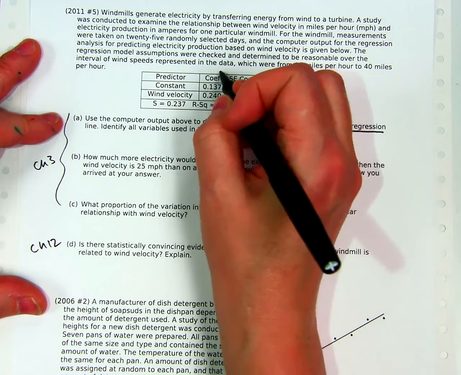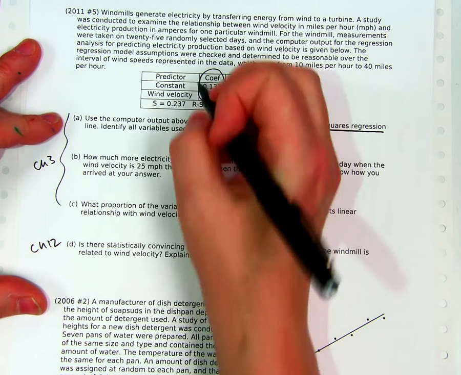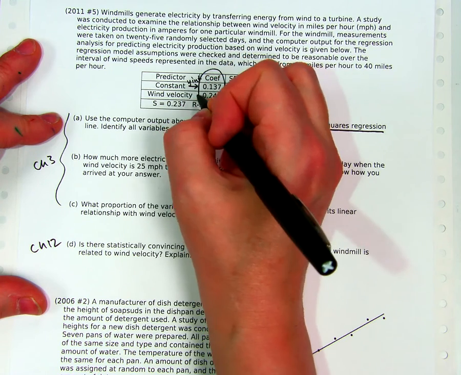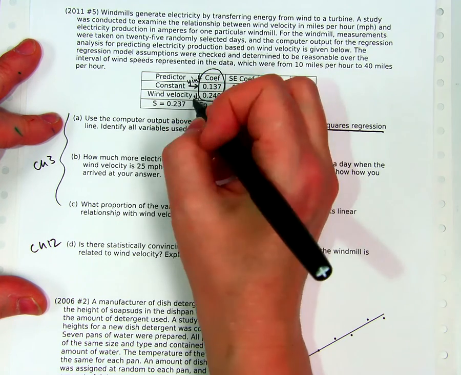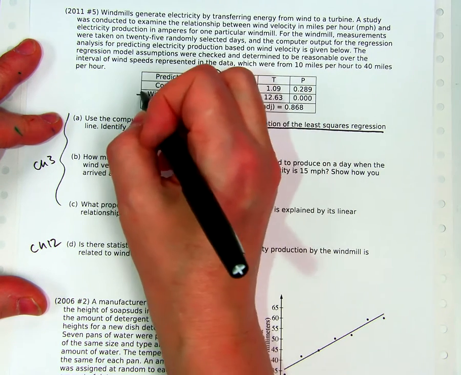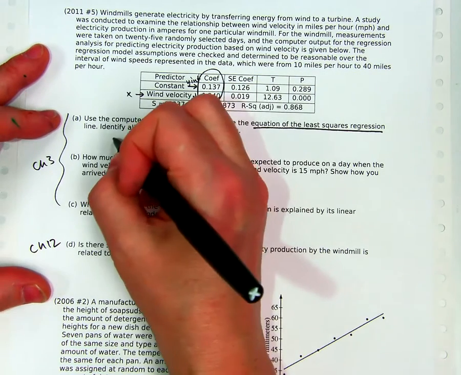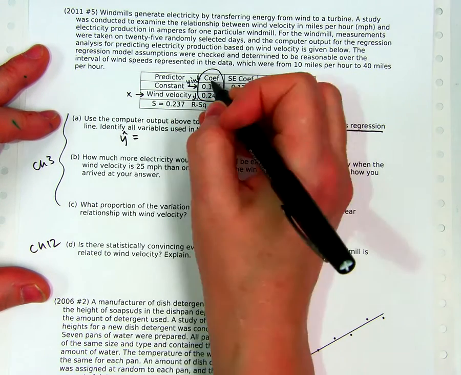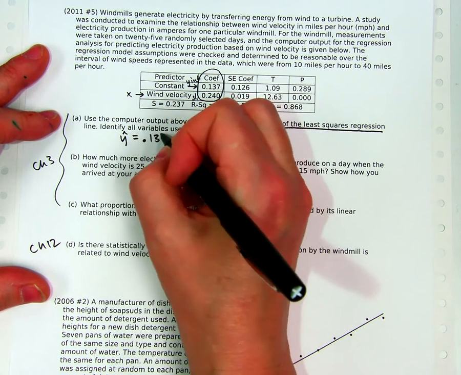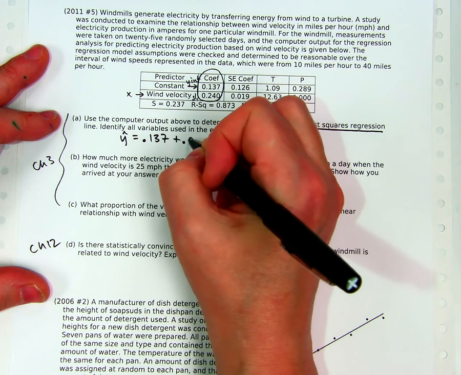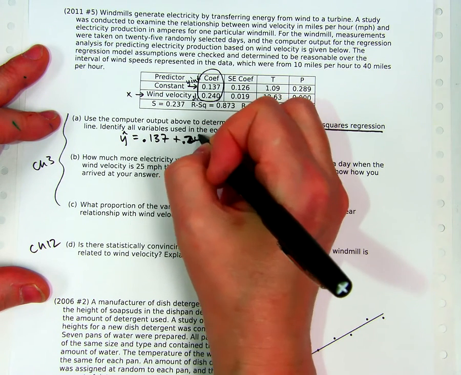Remember, we look for the coefficients, which is right here, and the first one that's next to the constant is the y-intercept, and the slope is next to this. This is the x variable. X is wind velocity, explanatory variable. So I'm going to go y hat equals 0.137 plus, not 0.0, but 0.24 x.